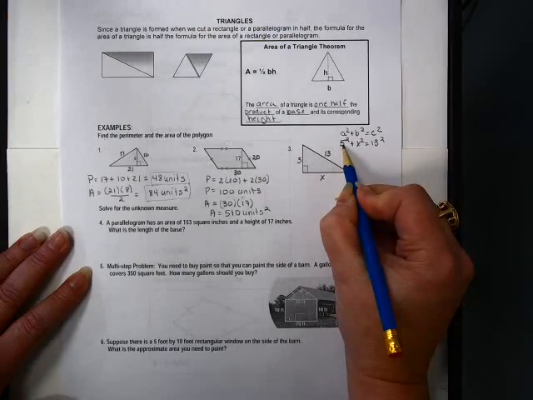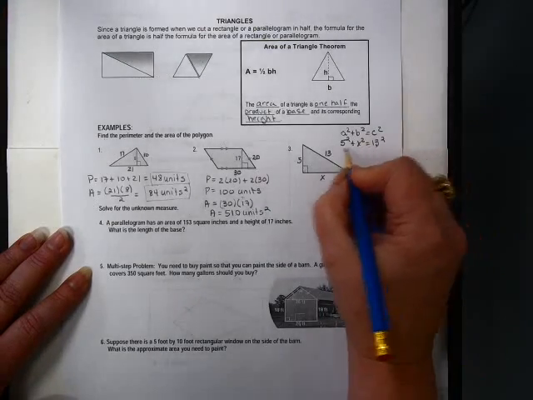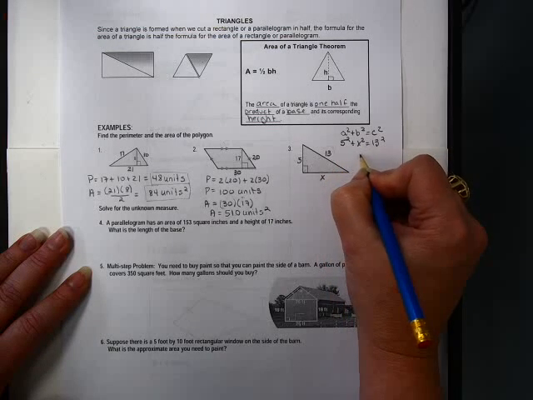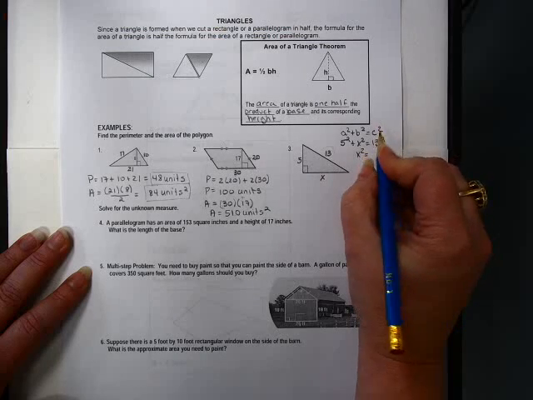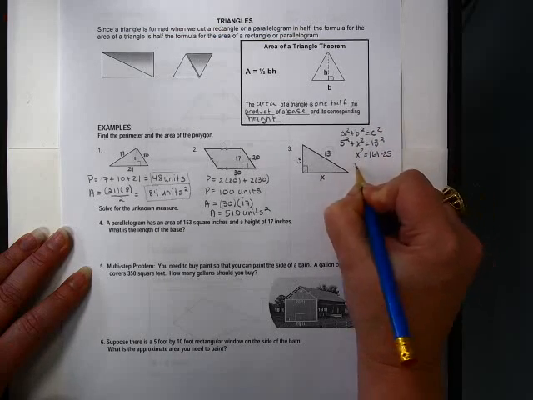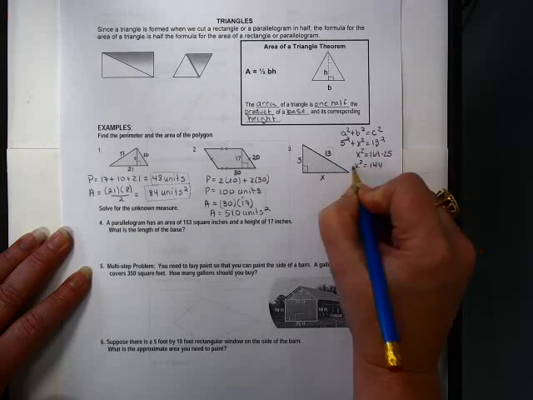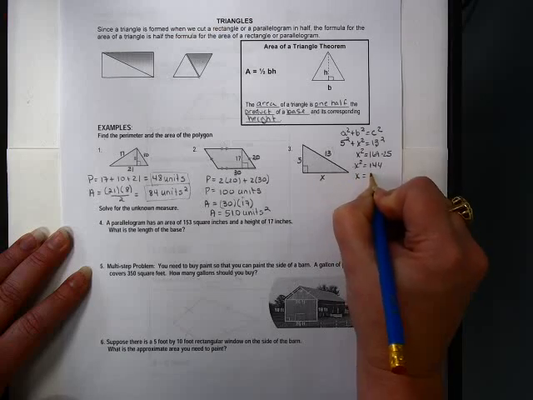I know this is 25. I know this is 169. So here I'm going to say x squared is equal to 169 minus 25, which I know is equal to 144. And if I take the square root of both sides, I get x equals 12.